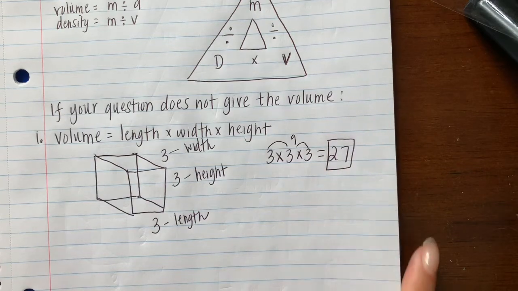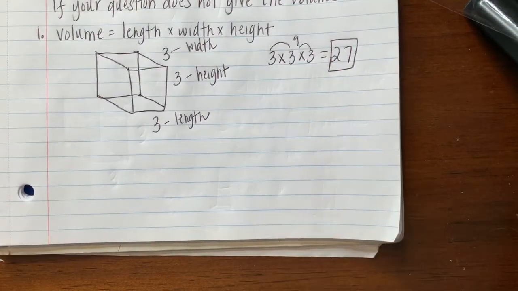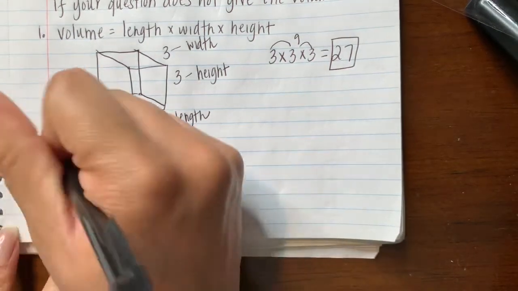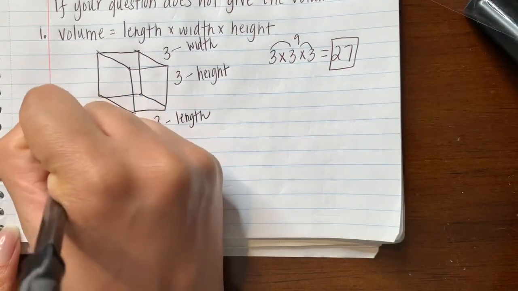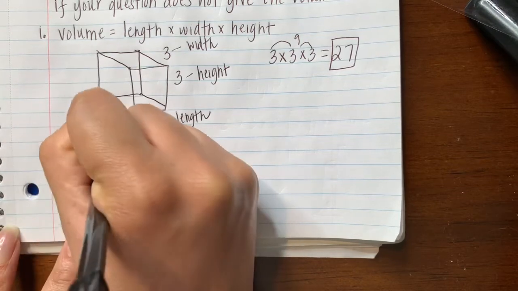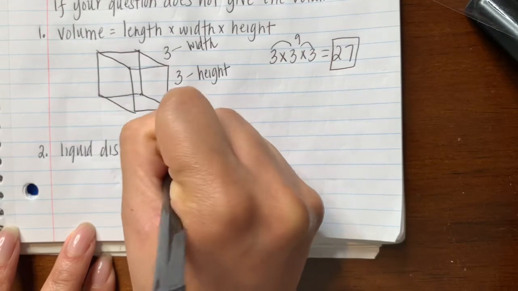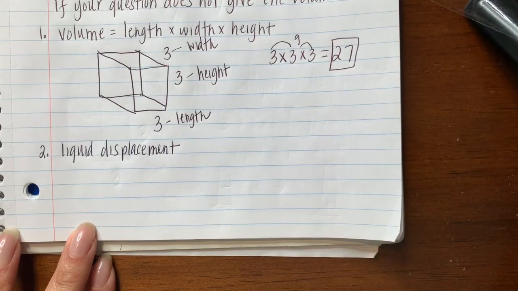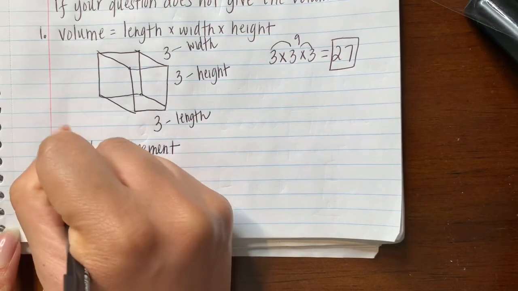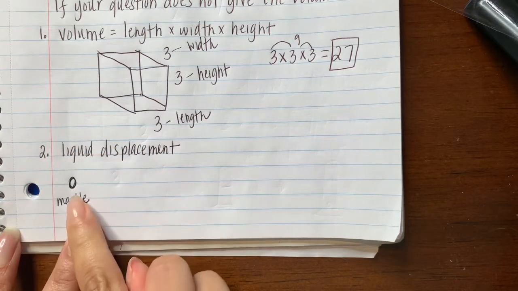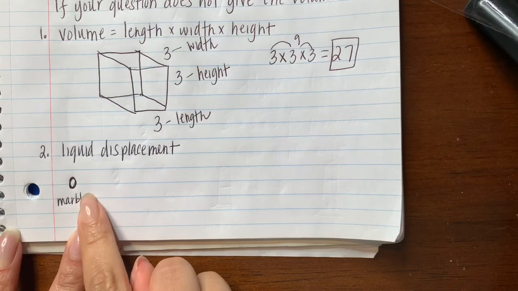So now I've solved for volume. Another way that your question may ask for volume is called liquid displacement. And what they'll give you is an object. Let's say your object is a marble. And they want you to solve the volume of this marble.